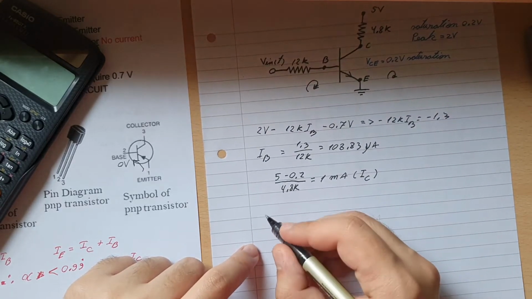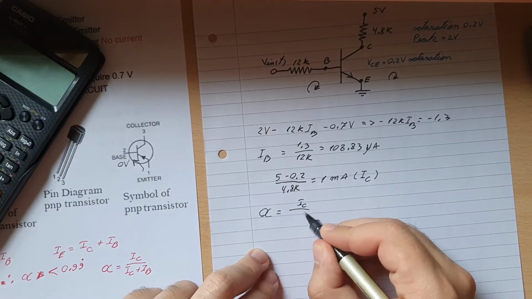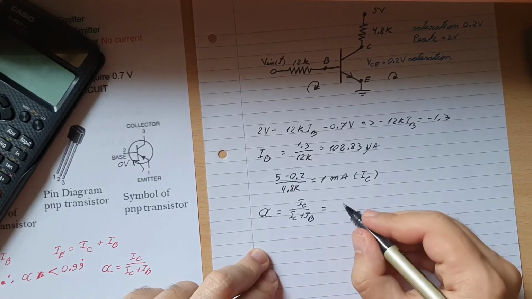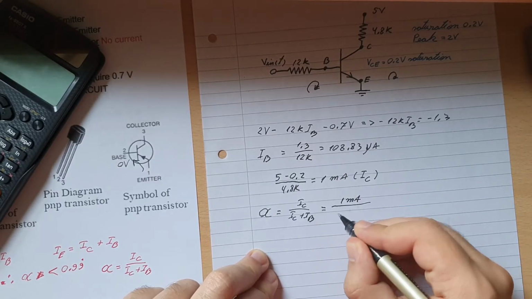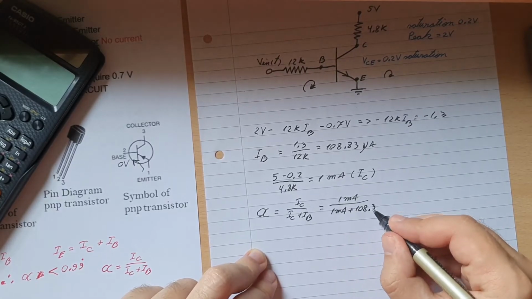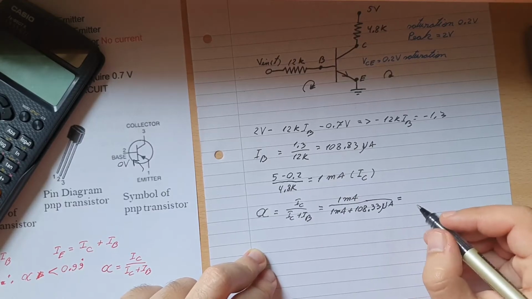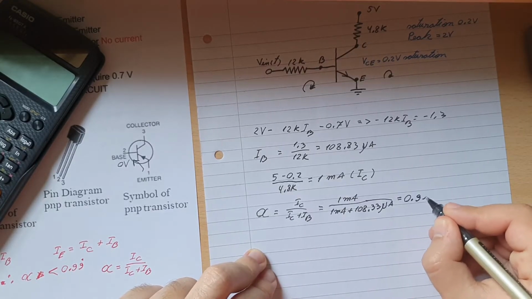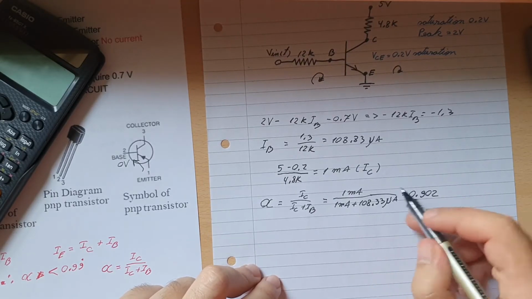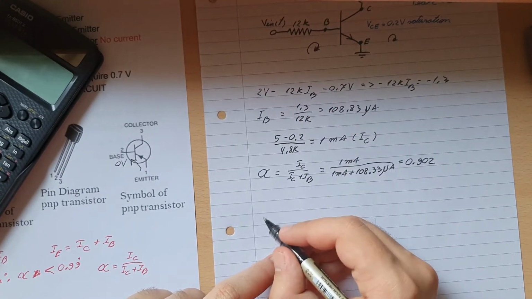So we can do alpha equal to IC over IC plus IB, and that will be equal to 1 milliamp over 1 milliamp plus 108.33 microamps, which is equal to 0.902. That's basically the way you do it. But now, as I said, finding the beta is a lot easier and more useful.